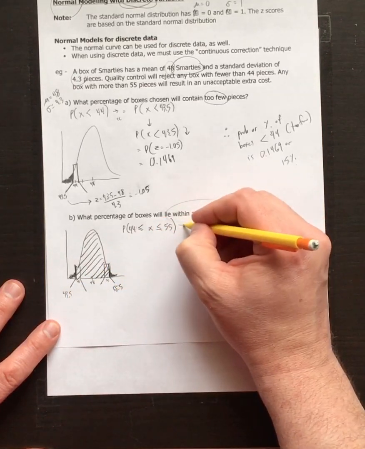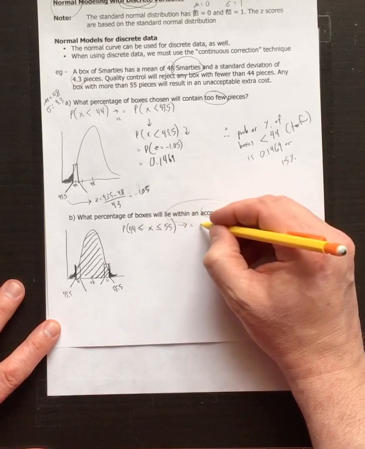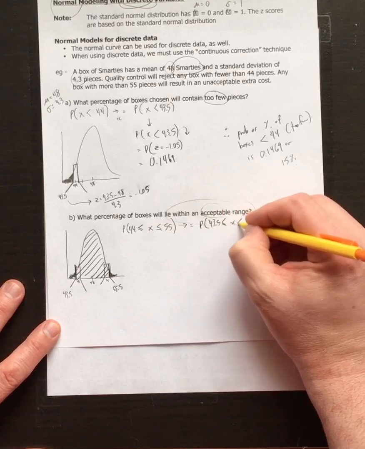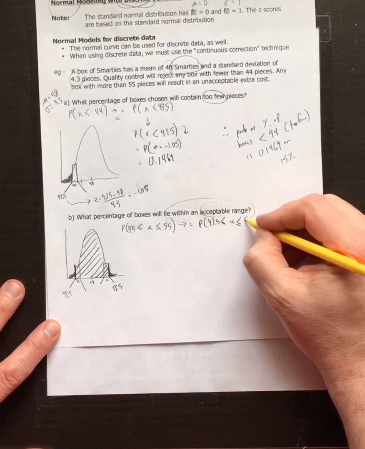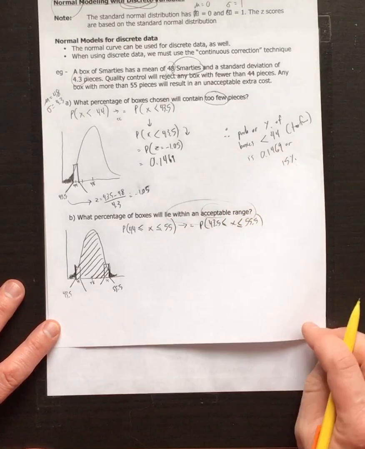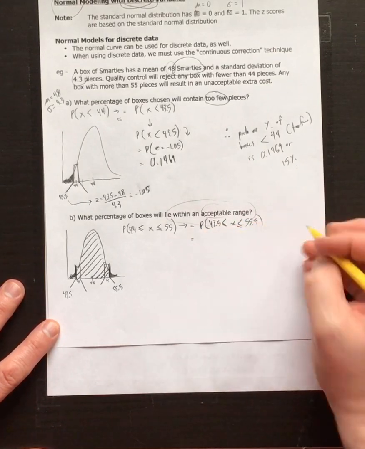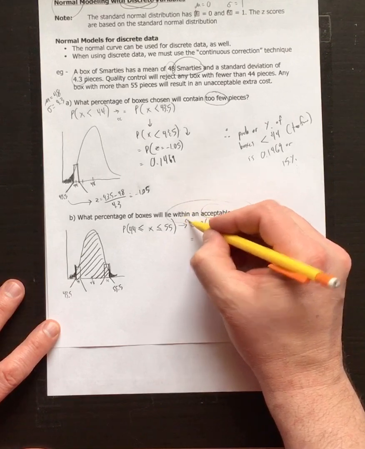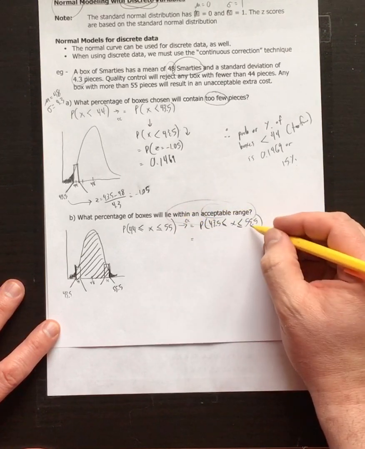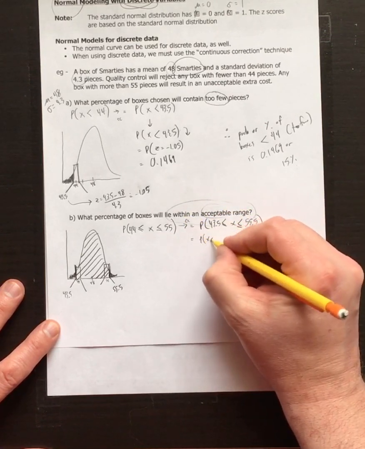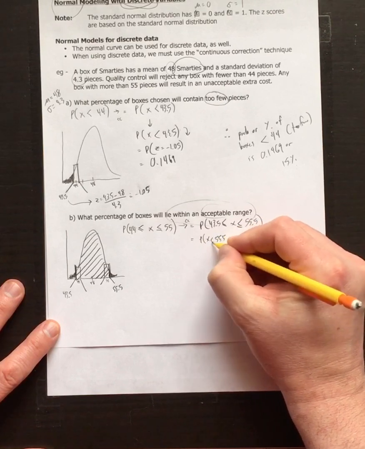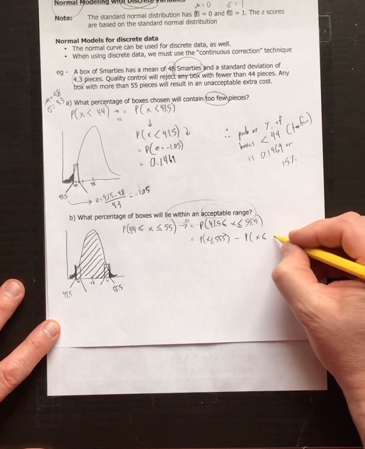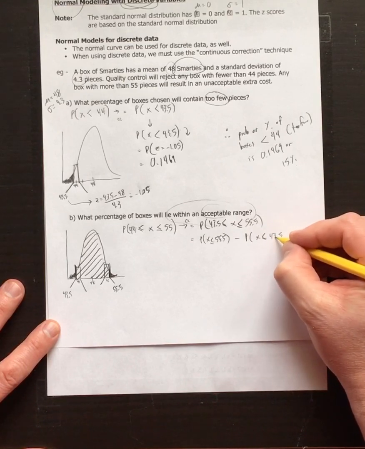So my continuity correction says really it should be between 43.5 and 55.5. Okay? And it's an in-between, so I'm going to go through it the normal way. So that's my continuity correction. Go through it the normal way. So that means this is going to be the big barrier minus the small barrier. So I'll turn them both into less than or equal to. So those I can do for my z-score table.